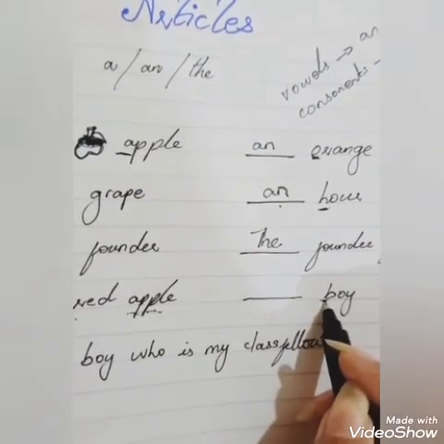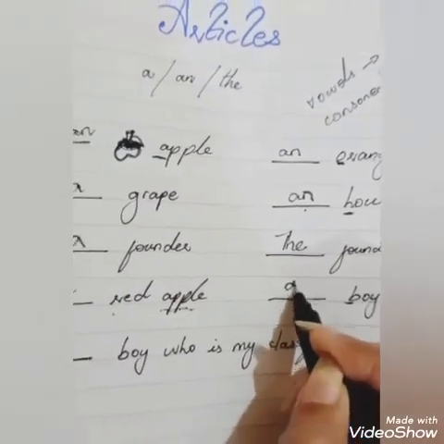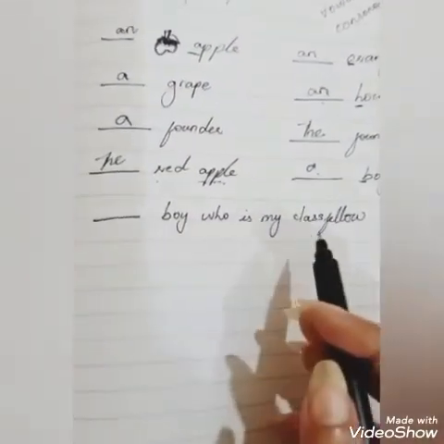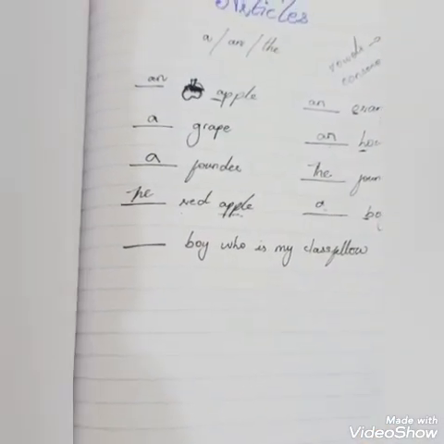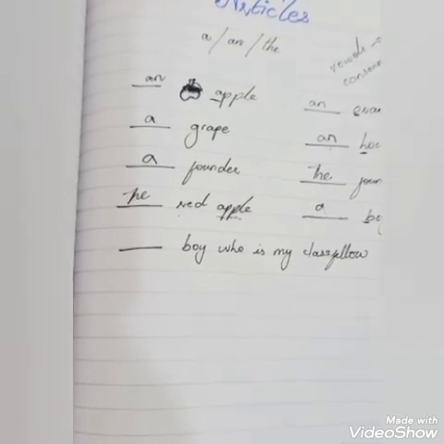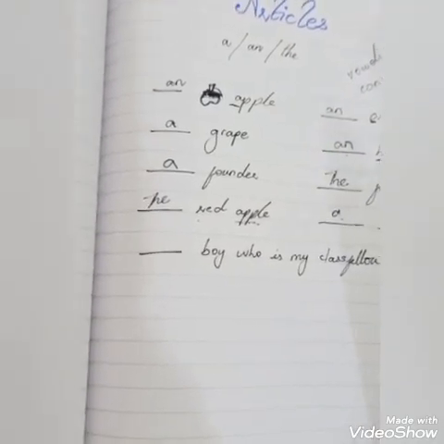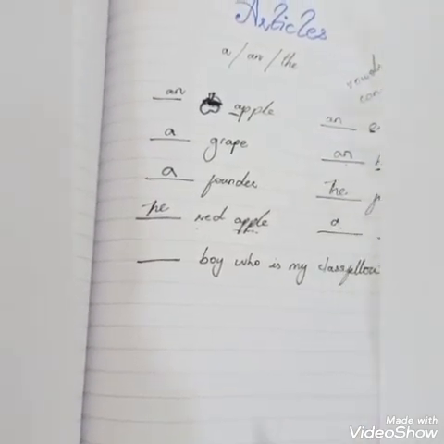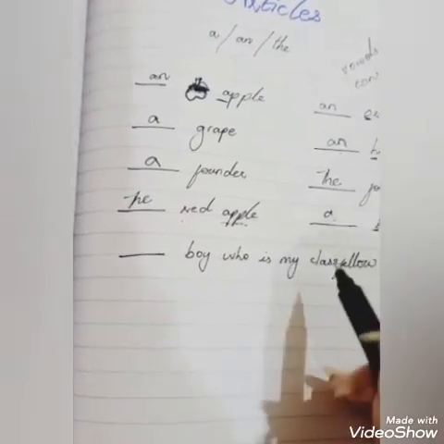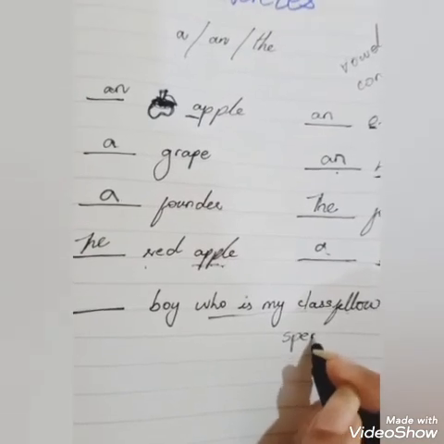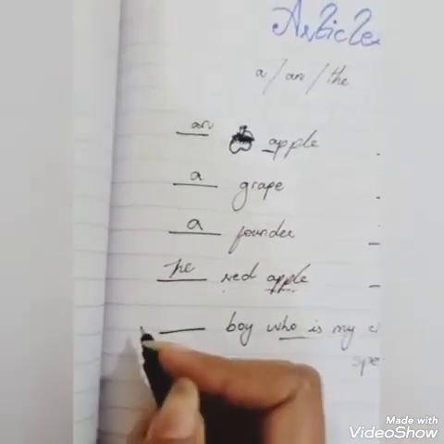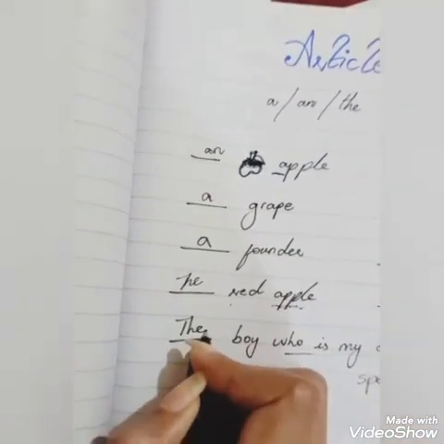B is not a vowel, it is a consonant. So here we have to add "a". But look at this. The boy who is my class fellow. Now there is something special about the boy, that I am talking about the boy who is my class fellow. This is specific. That's why here I have to add the article "the".